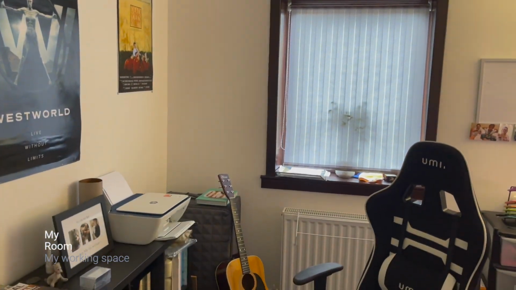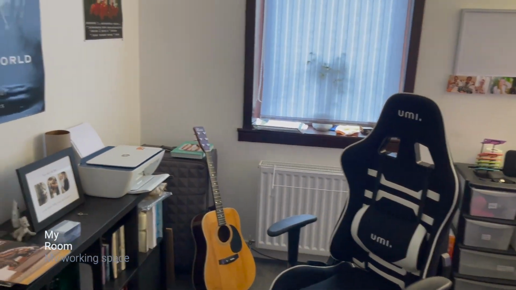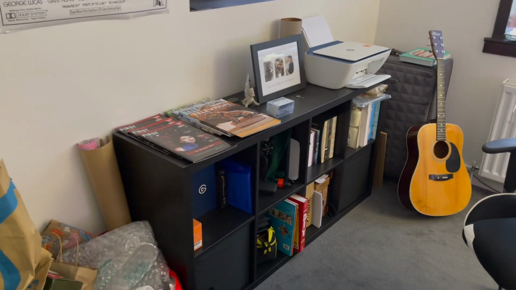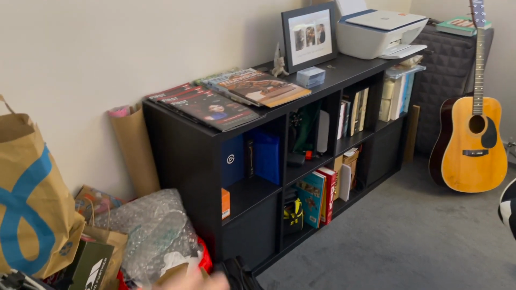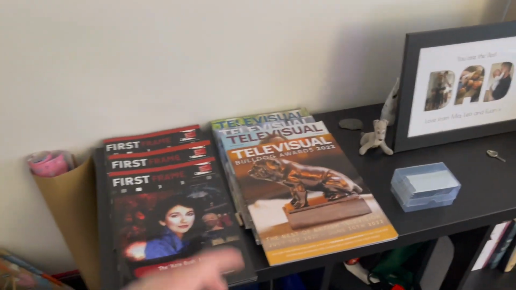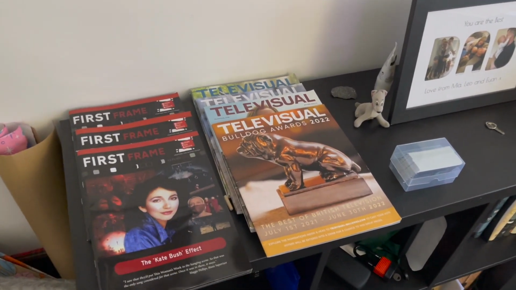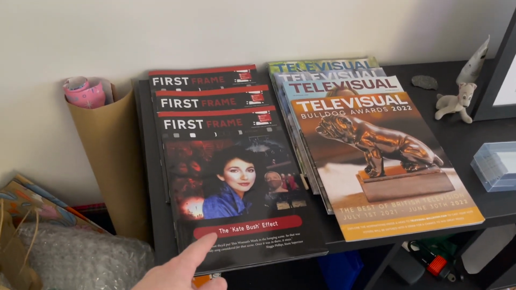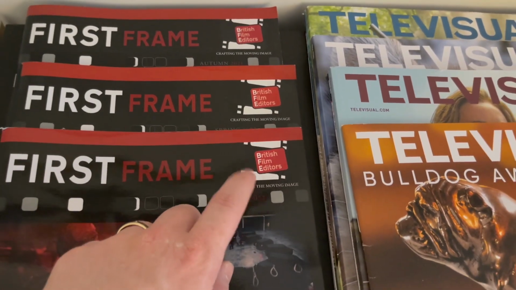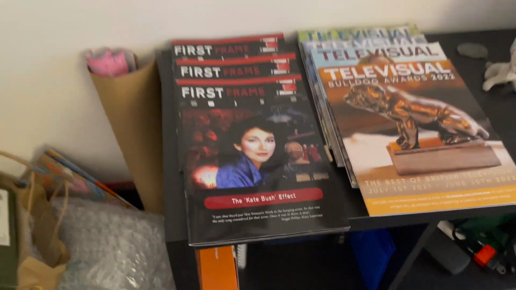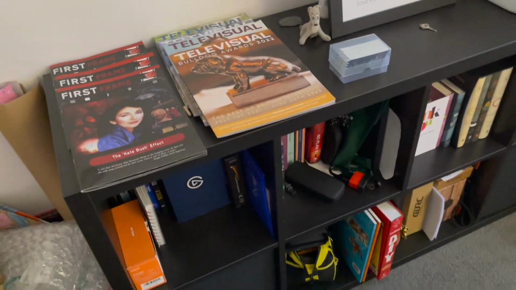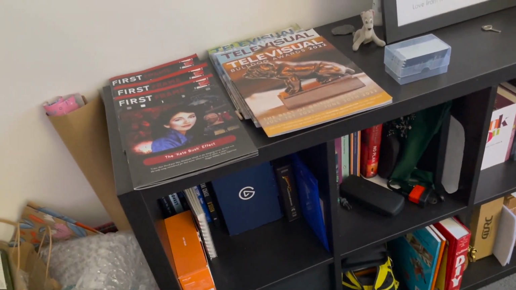Right, so here we'll start with a little tour of the office. On the left here is just a little display for when clients come by. I'm not showing you much of that corner because that's a bit of a mess at the moment. But we've got some nice editing and film magazines. First Frame is actually associated with British Film Editors, which is our equivalent of ACE. I've got an article coming out in the next one that I wrote about moving from assistant to editing. So stay tuned for that if you're in the UK.